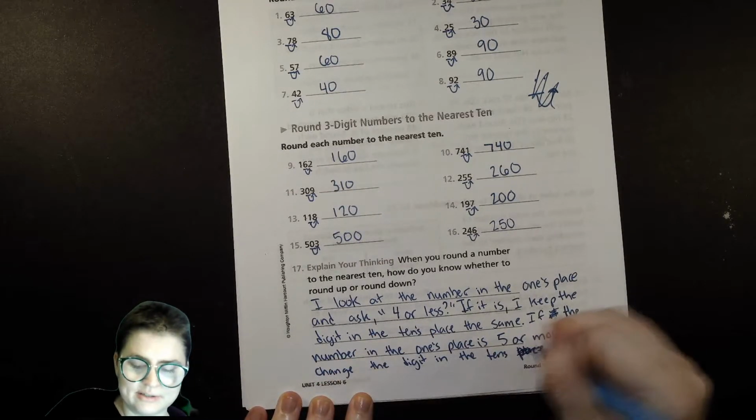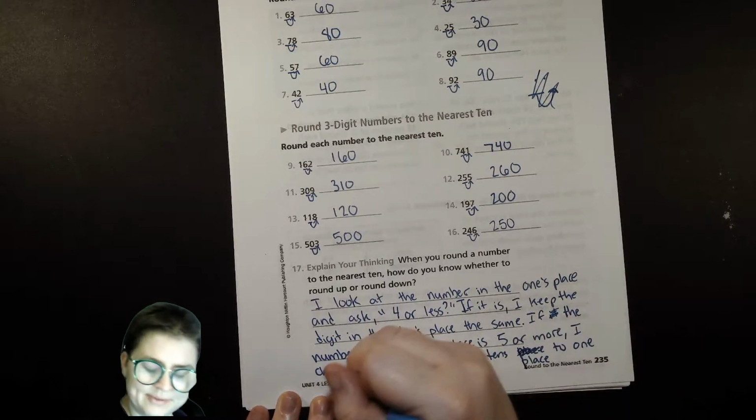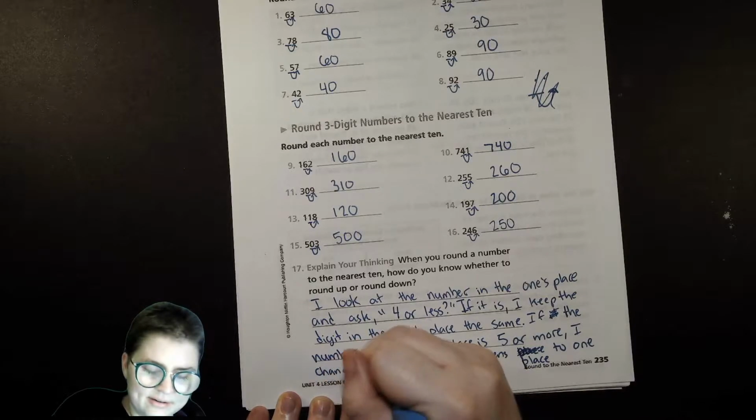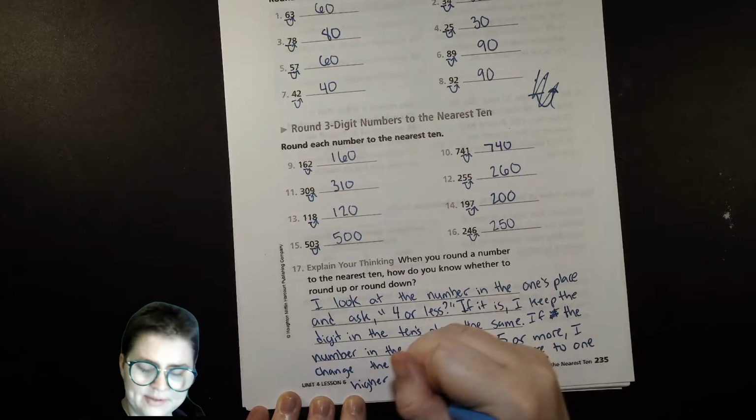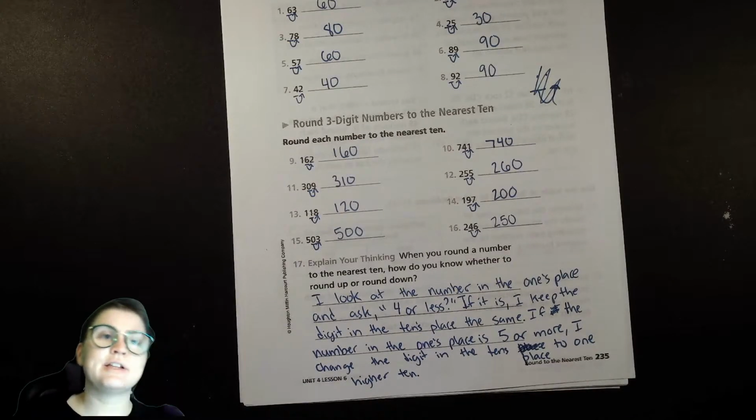Oh my gosh, that looks so messy. Place to 1 higher. 10. Okay, so you might have something a little bit different.